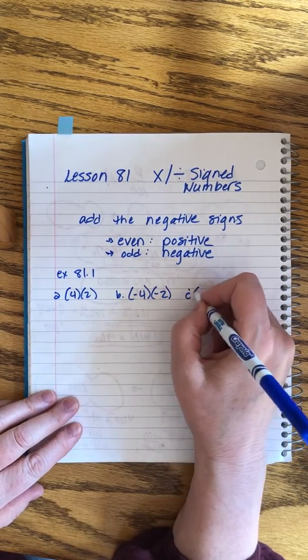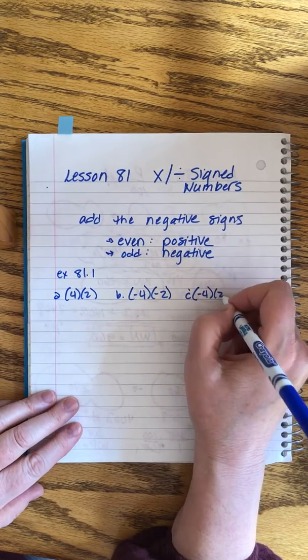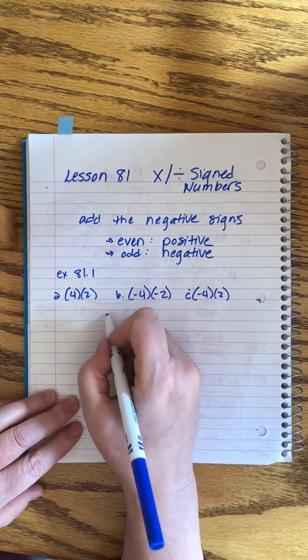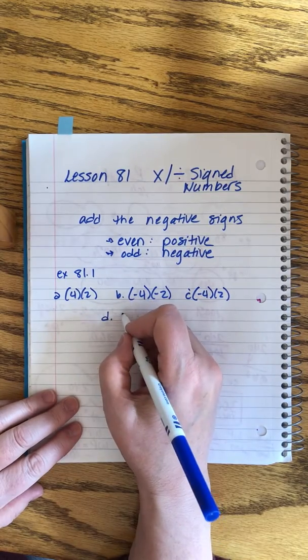This is no fun without you here to actually answer it for me. And I'm out of space, so I'm just going to put D on its own row.